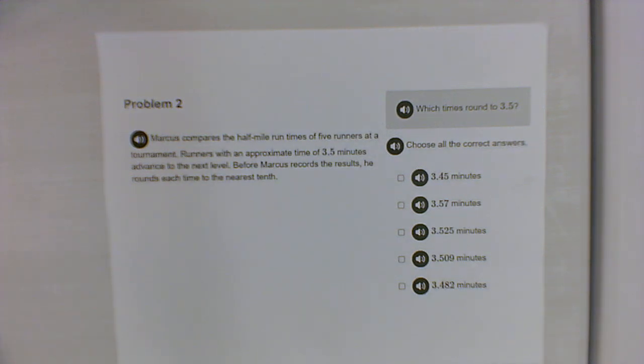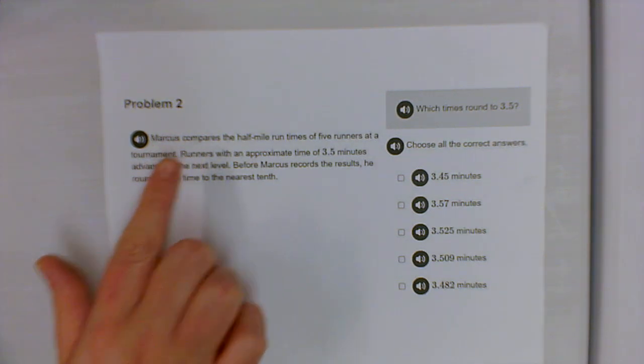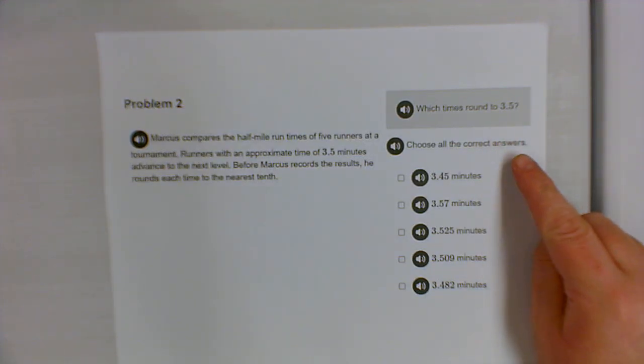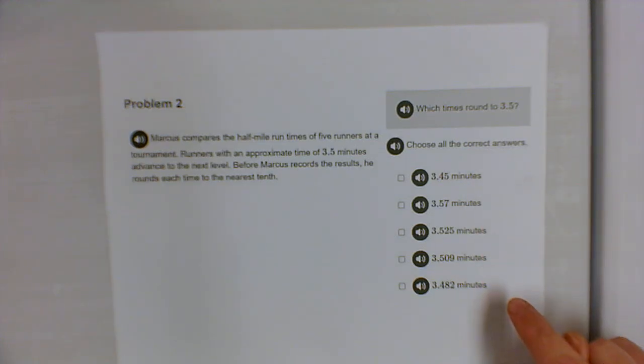All right, we have problem 2 now, and it says, Marcus compares the half-mile run times of 5 runners at a tournament. Runners with an approximate time of 3 and 5 tenths minutes advance to the next level. Before Marcus records the result, he rounds each time to the nearest tenth. Which times round to 3 and 5 tenths? Choose all the correct answers. And then we have our answers here.